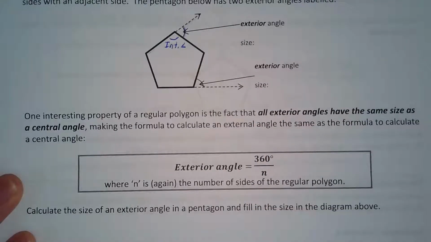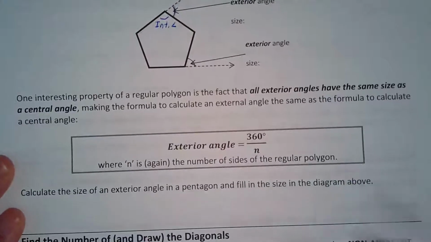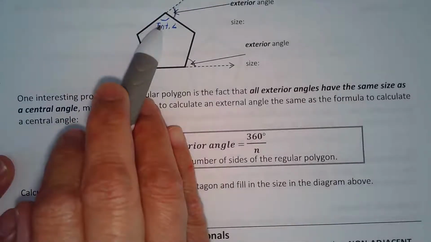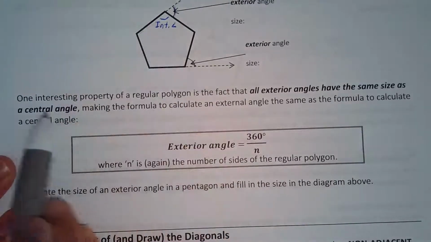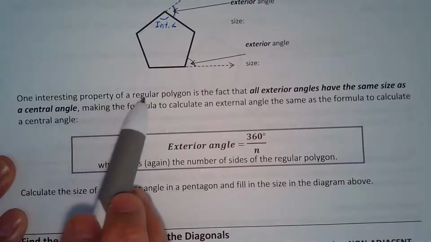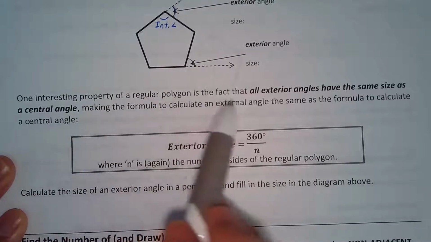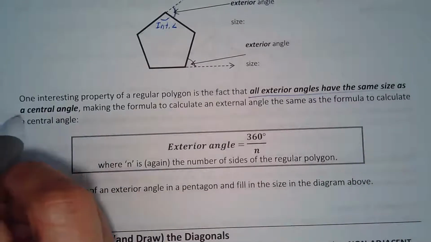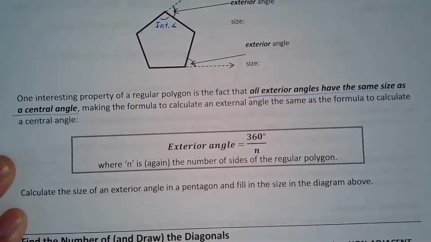But here's one interesting property for a regular polygon. It says here, this is interesting because you don't have to know the interior to do it. One interesting property of a regular polygon is the fact that all exterior angles have the same size as a central angle. Isn't that amazing?